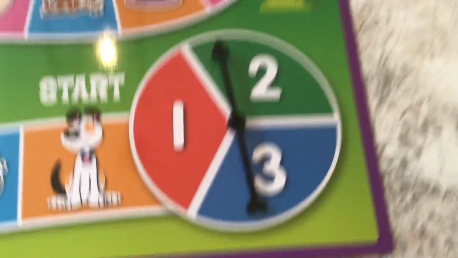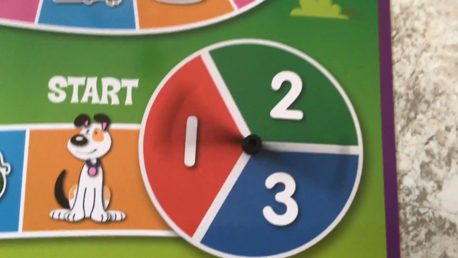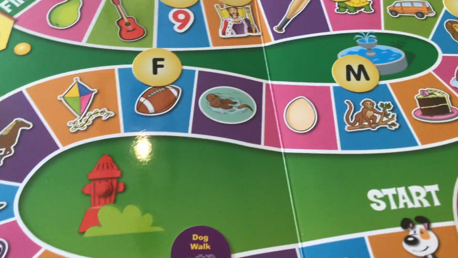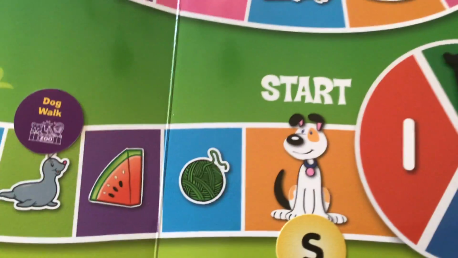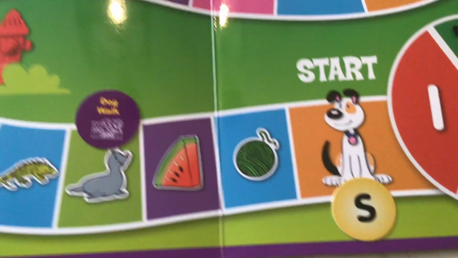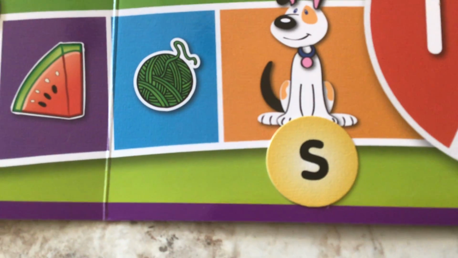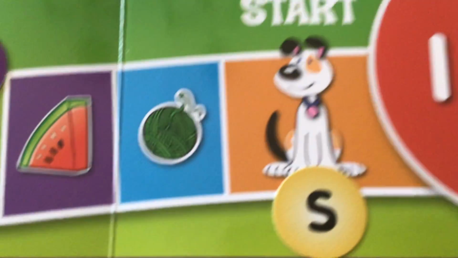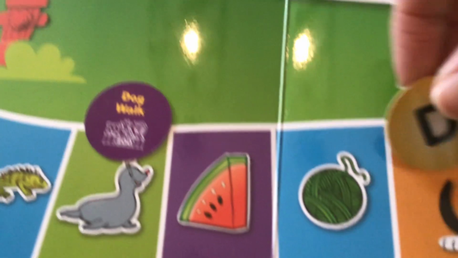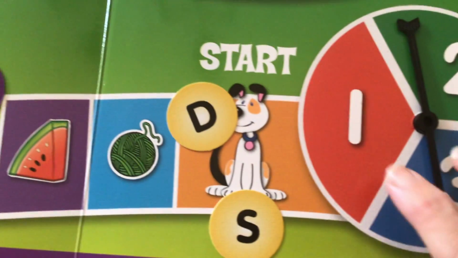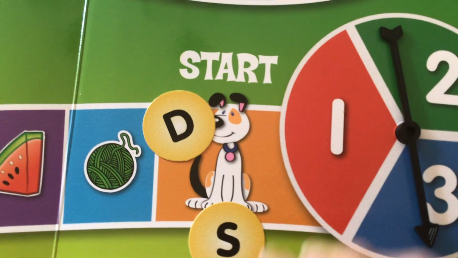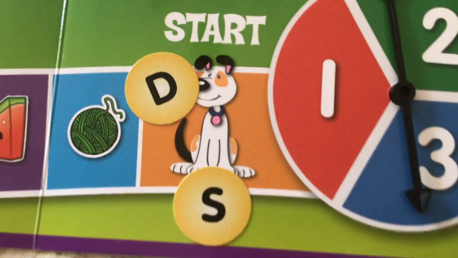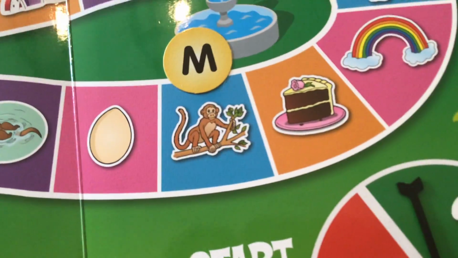Awesome job at home. Let's spin our spinner again. Three spots. 1, 2, 3. Look. Very good. We're at the end. What's this a picture of? Dog. You're right. How do we spell d? D. You're right. Tap the sounds in dog. Dog. Every letter makes a sound. D says d.